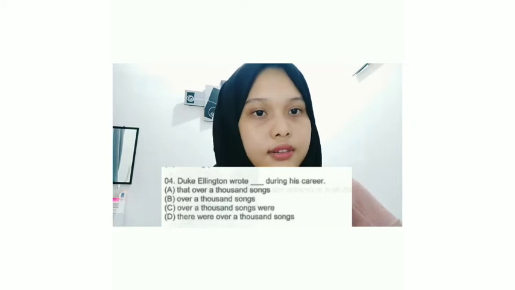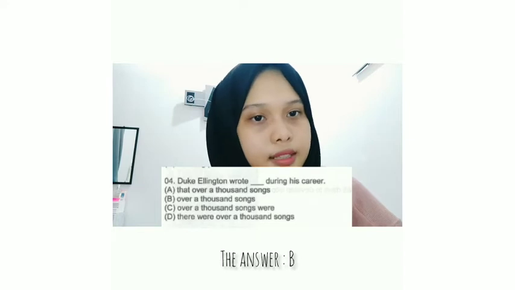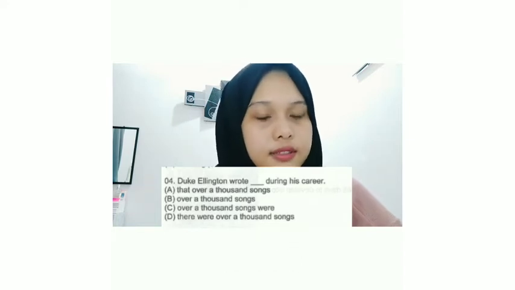Number 4: Duke Ellington wrote blank blank blank during his career. A. That over 1,000 songs. B. Over 1,000 songs. C. Over 1,000 songs were. D. There were over 1,000 songs. The answer is B, over 1,000 songs.